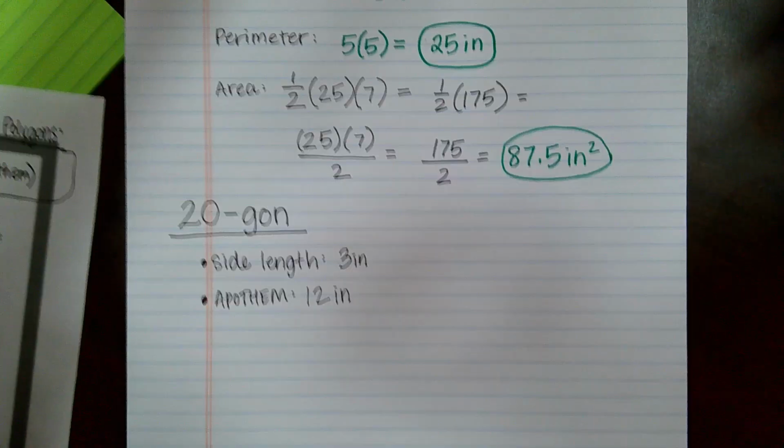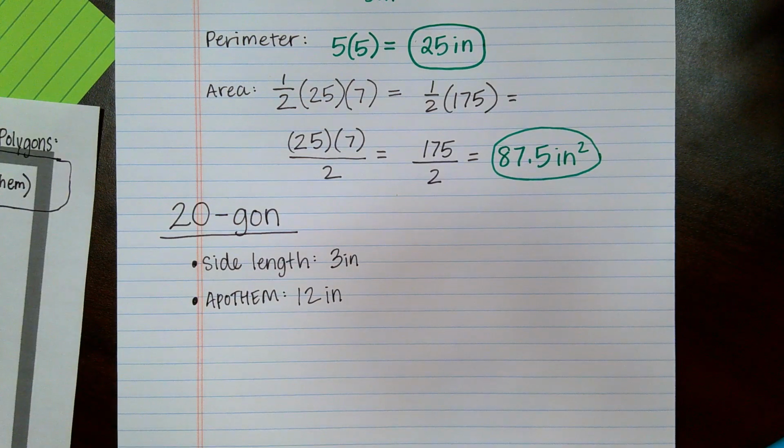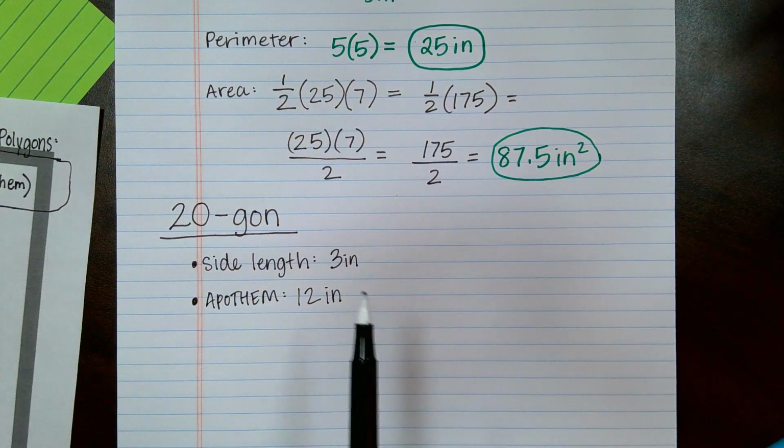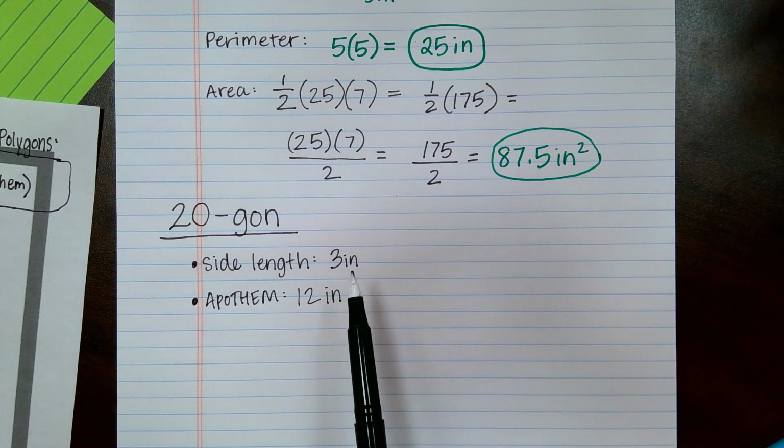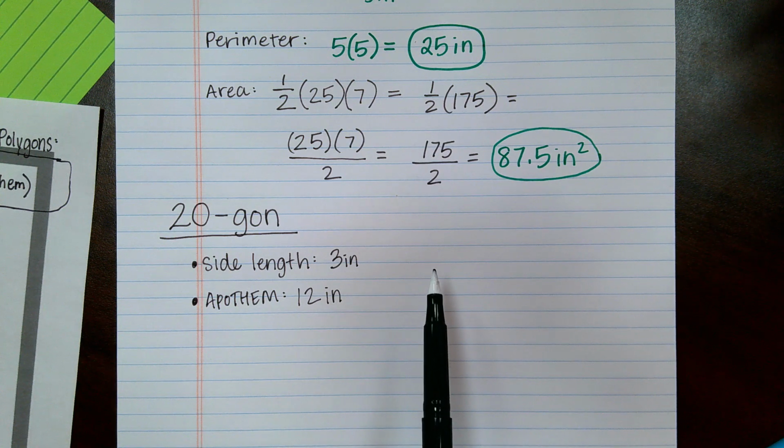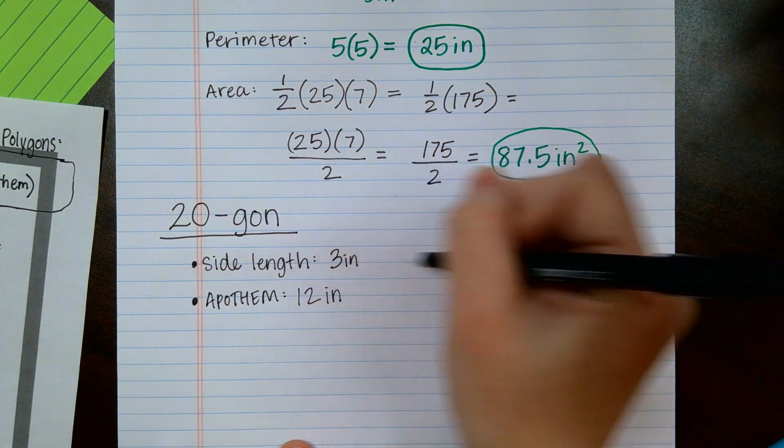So, let's walk through this one together. First of all, how would I find the perimeter? So how many sides does a 20-gon have? 20. 3 times 20. Exactly, 3 times 20.